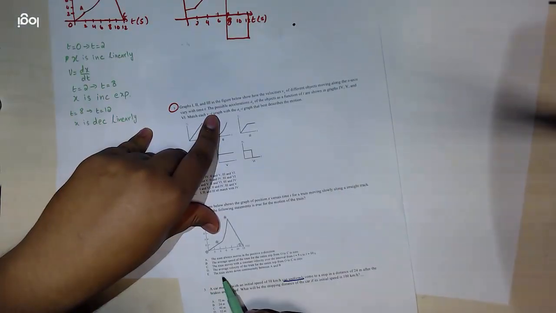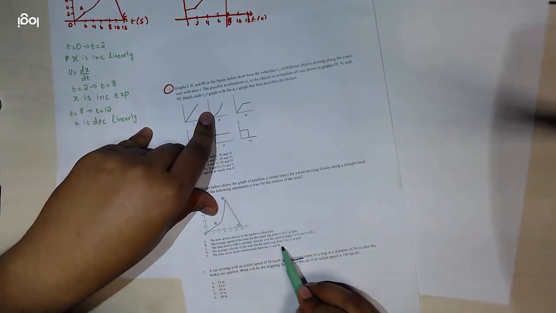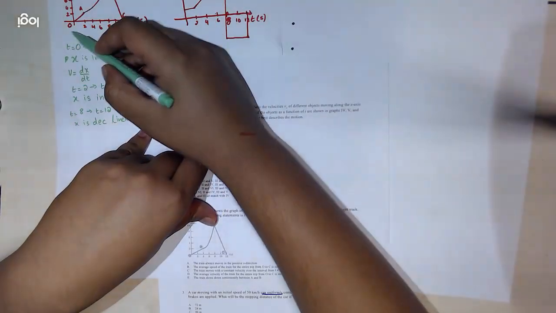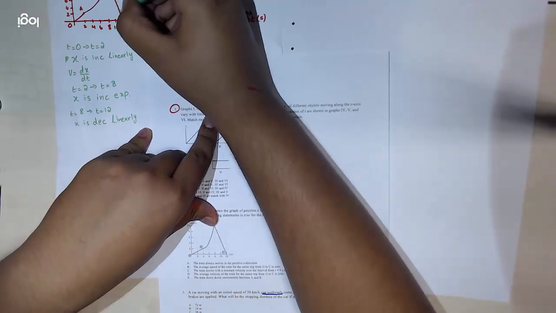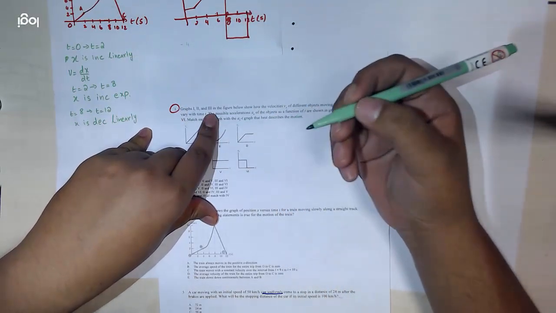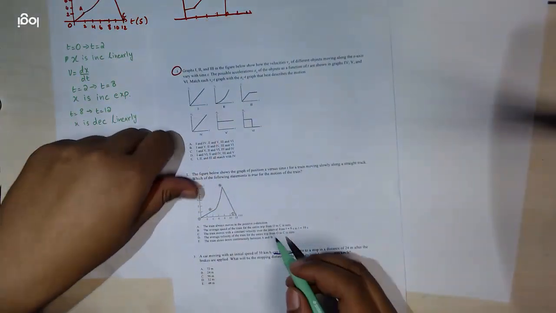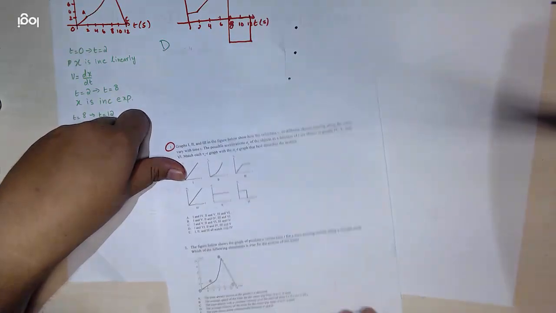And choice D says the average velocity of the train for the entire trip from 0 to C is 0. Yes, in this case, we started from this point and we ended at the same point. So our displacement will be 0, and that's why our average velocity will be 0. So D is the right choice. I'm going to write it here.